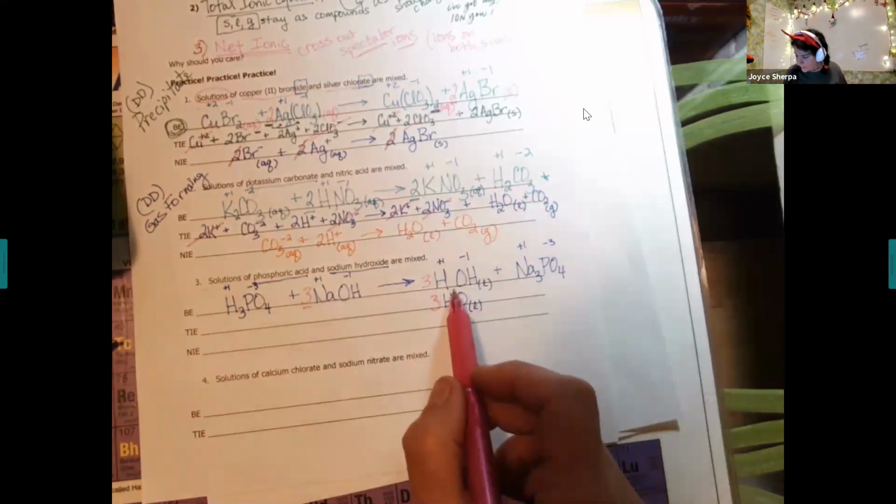So you can, again, like with this one, I wrote H2CO3. Writing as HOH, again, I say about a 50-50 split. It makes it really easy to see how to balance it. And then you can change it to H2O. It doesn't matter to me. States of matter: the two to start with are solutions, so they are aqueous.